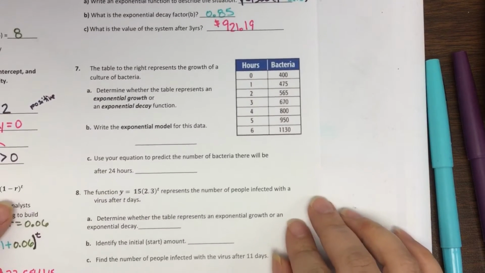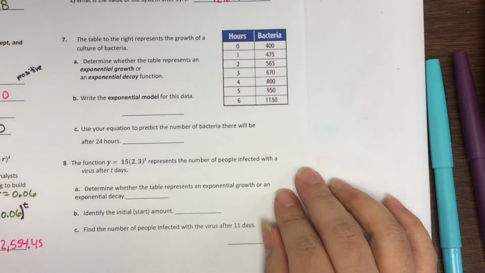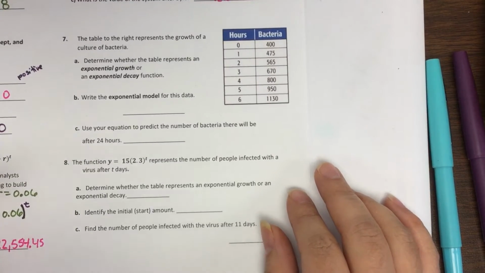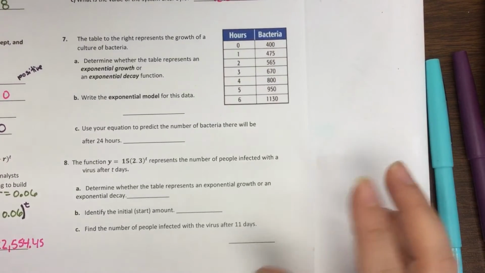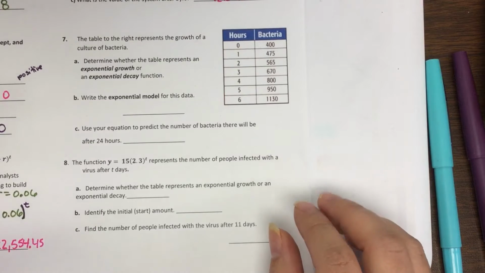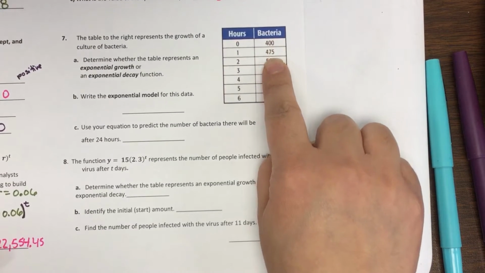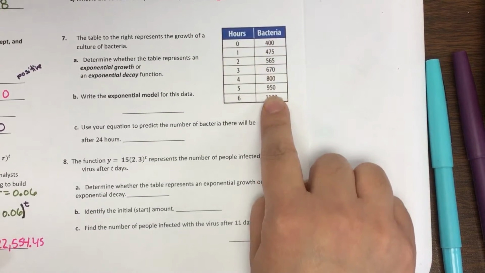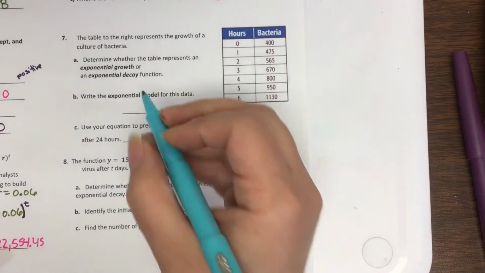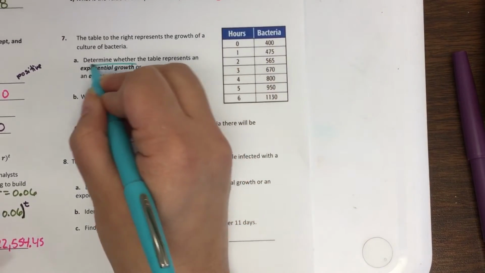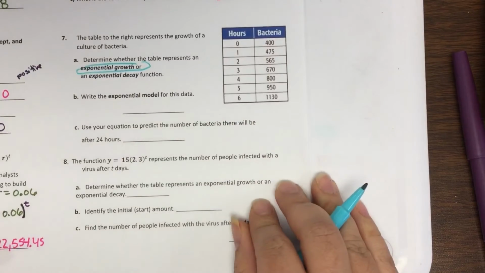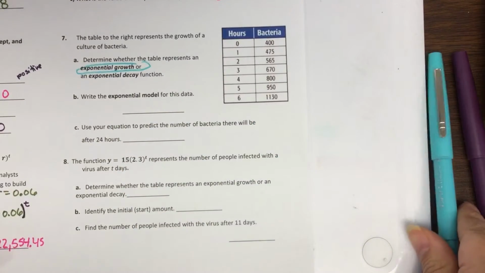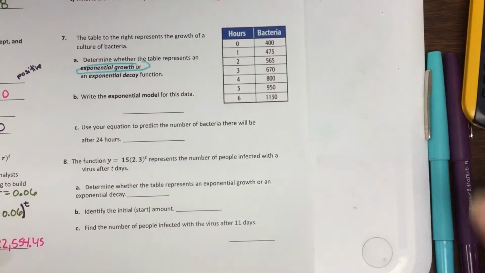Moving on to question 7. It says the table to the right represents the growth of a culture of bacteria. Determine whether the table represents exponential growth or decay. If I look at these values, I can see they are increasing. Therefore, this is going to be an exponential growth. And it says part B is to write an exponential model for this situation.